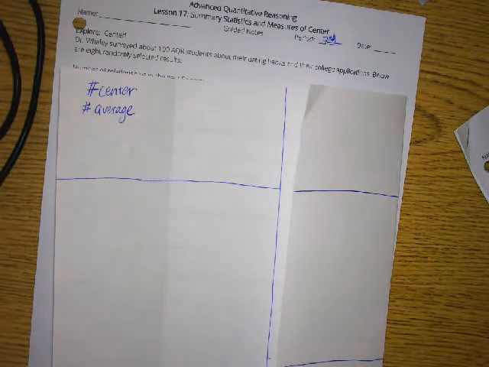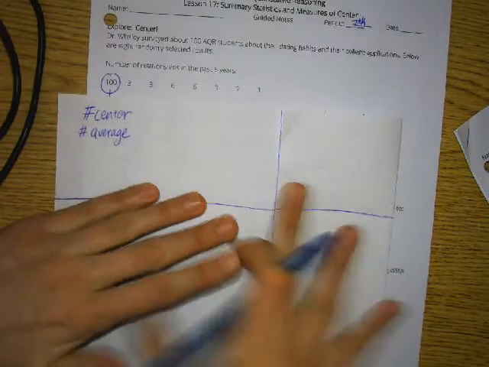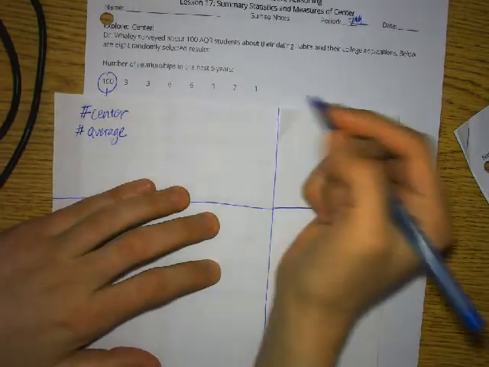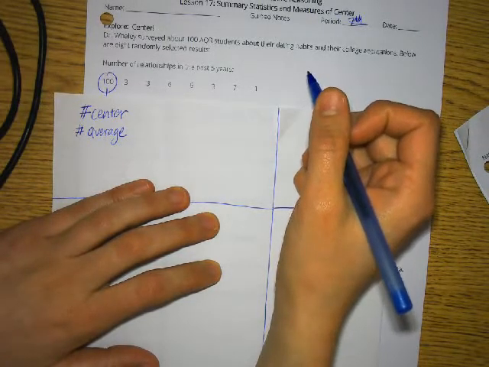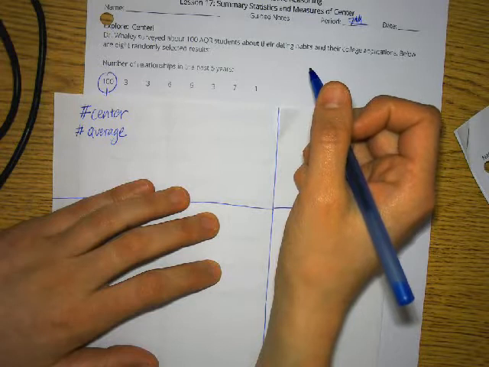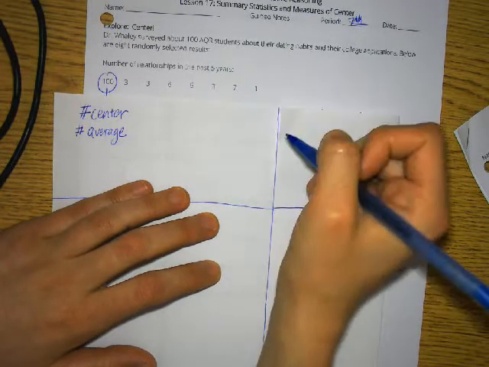So the example of the mean for this data. Who can tell me how to do that? You guys learned this? Ms. O'Hearn said you learned this in the 6th grade. Add them all up.